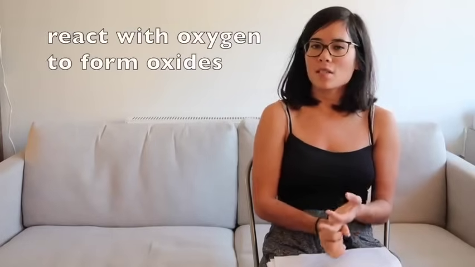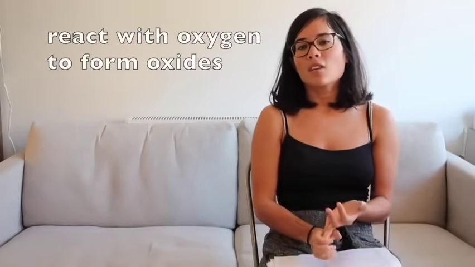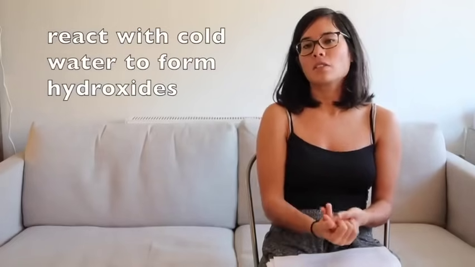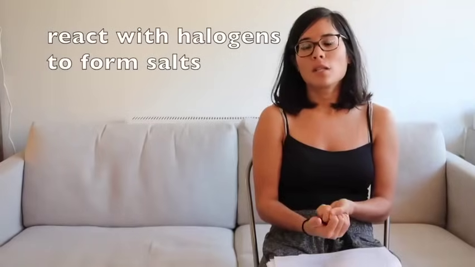Now they're very reactive, as I've already said, and they can react with oxygen to form oxides, so potassium oxide for example. They can react with cold water to form hydroxides, potassium hydroxide for example. They can react with the halogens. Remember, those are the elements in group 7 of the periodic table, to form something like potassium chloride, and they can partake in ionic bonding.